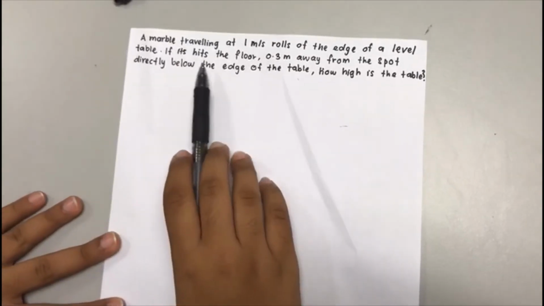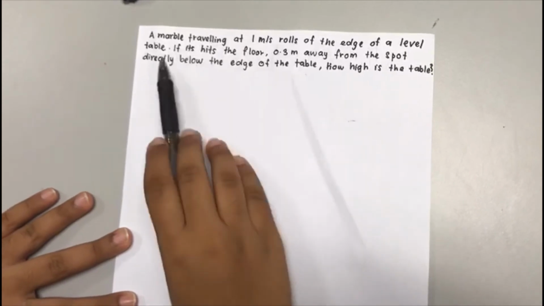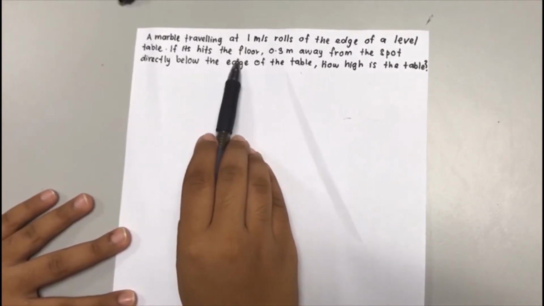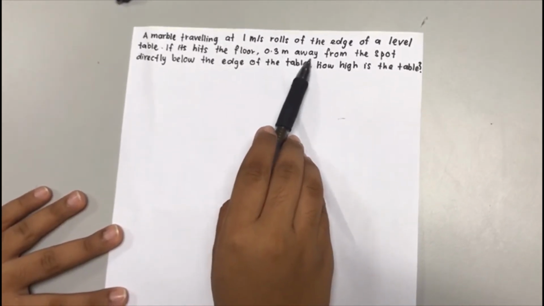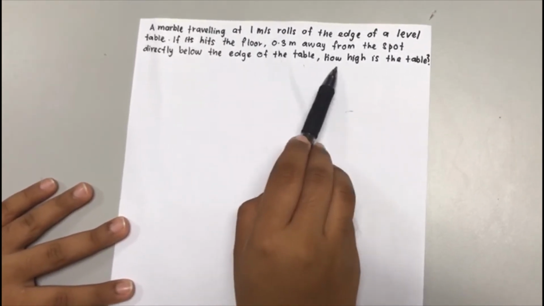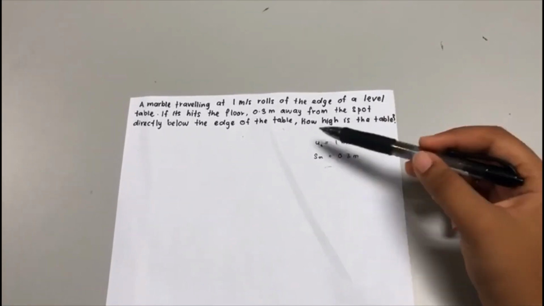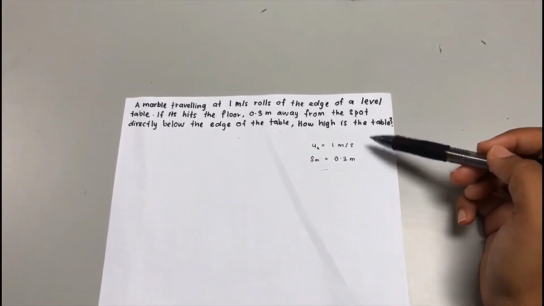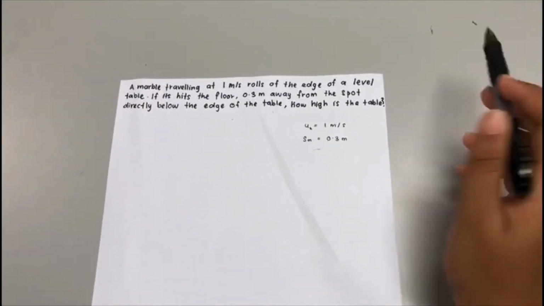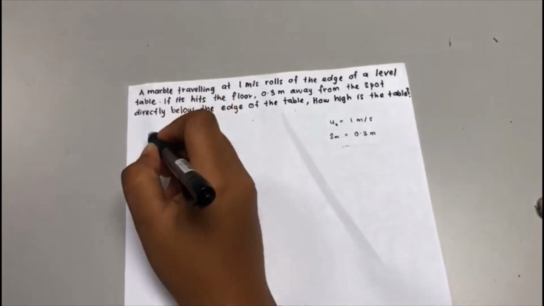A marble traveling at 1 meter per second rolls off the edge of a level table. If it hits the floor 0.3 meter away from the spot directly below the edge of the table, how high is the table? The initial velocity is 1 meter per second and the distance when the marble hits the floor is 0.3 meter. So we must draw a picture from the information given.